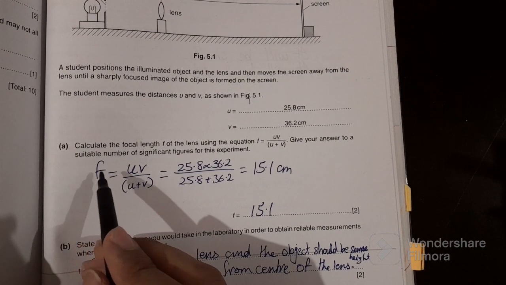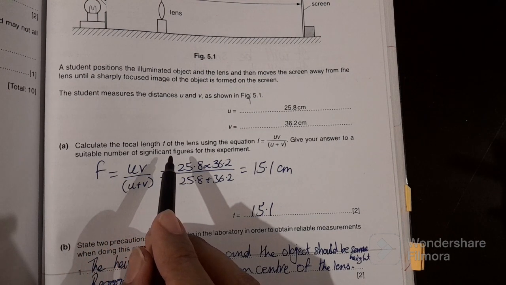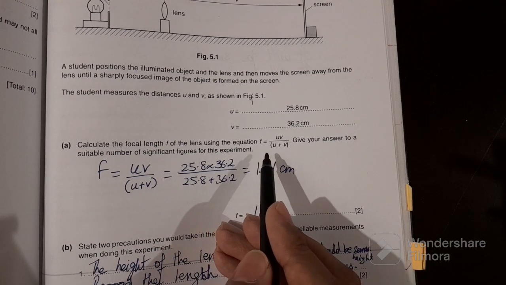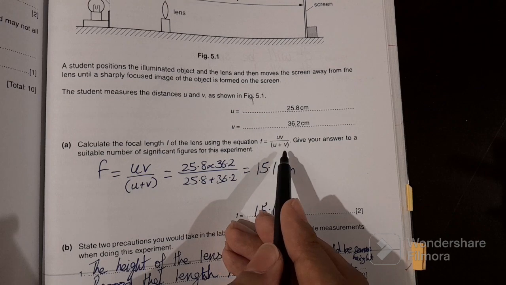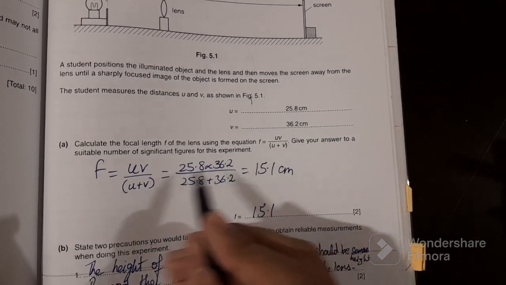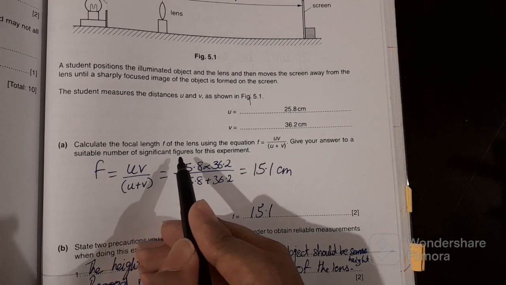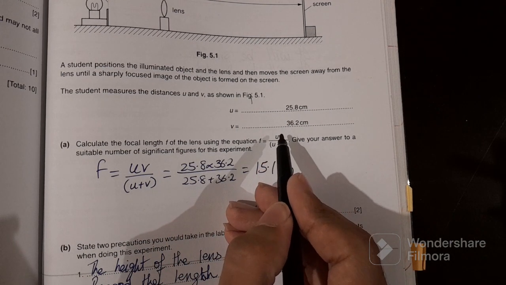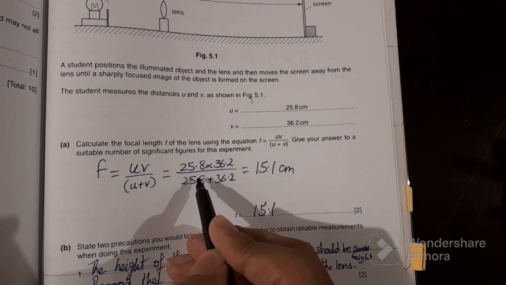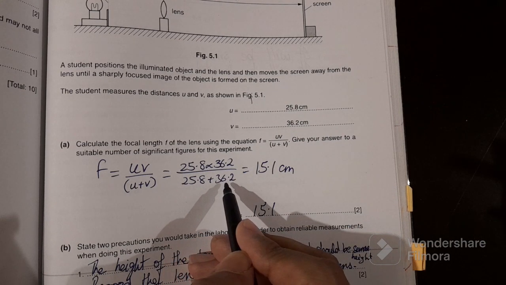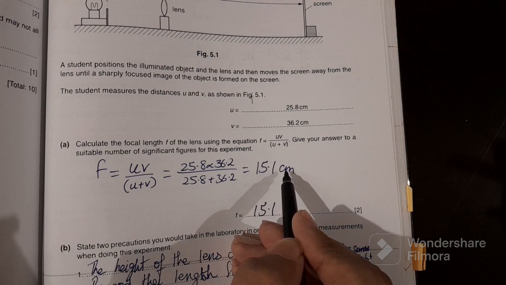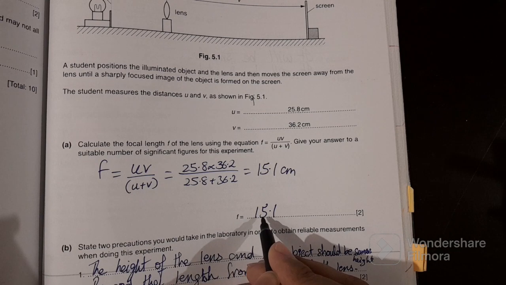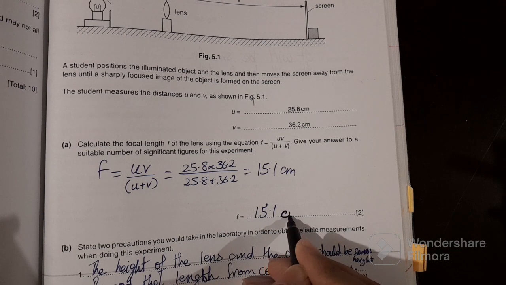Part A states calculate the focal length f of the lens using the equation f is equal to uv divided by u plus v. Give your answer to a suitable number of significant figures for this experiment. So what we will do is 25.8 multiplied by 36.2 divided by 25.8 plus 36.2, which will be 15.1 centimeter. So the answer will be f is equal to 15.1 centimeter.